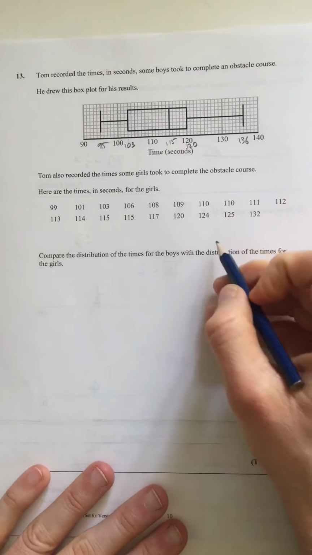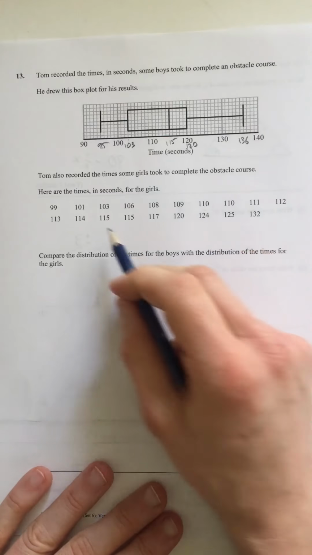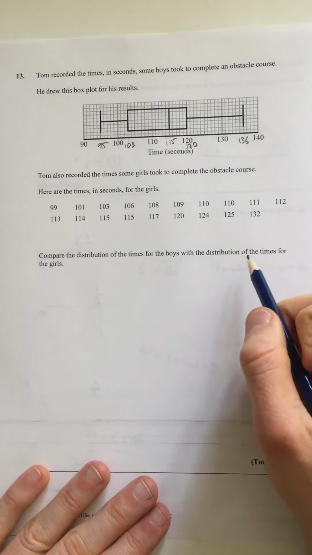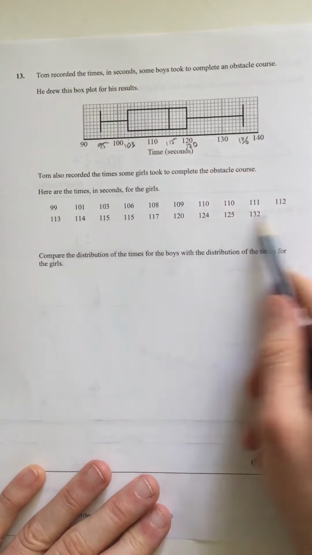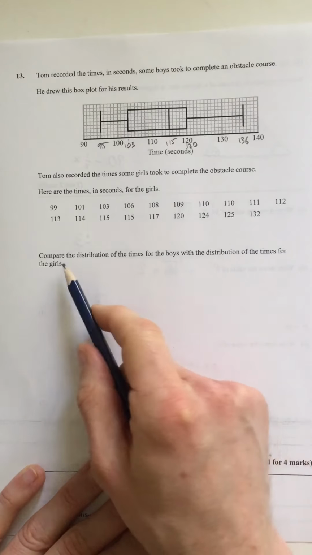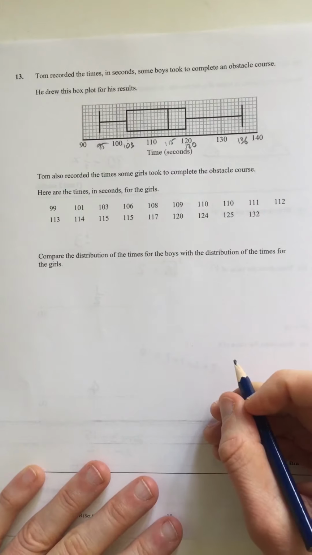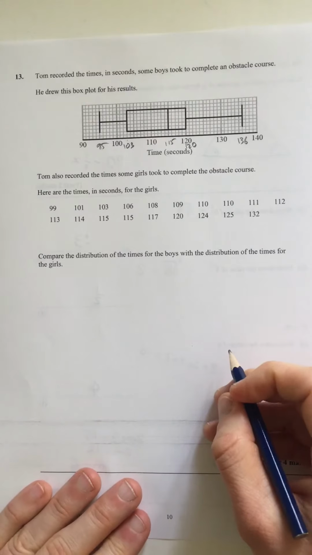Tom also recorded the times for some girls to complete the obstacle course, and here are the times in seconds for the girls. So I could find similar values from this set of information, and that will allow me to compare the distributions. So first of all, let's find the median.